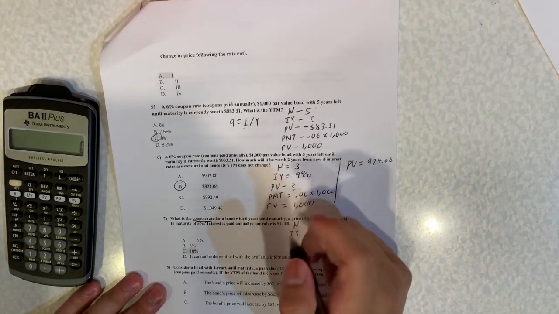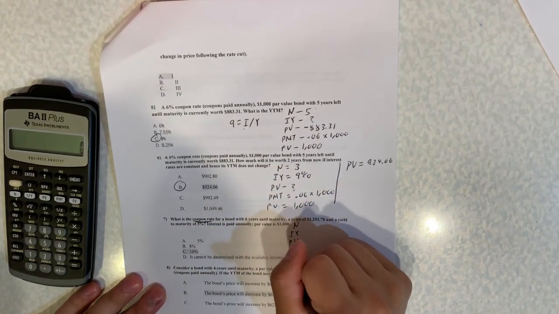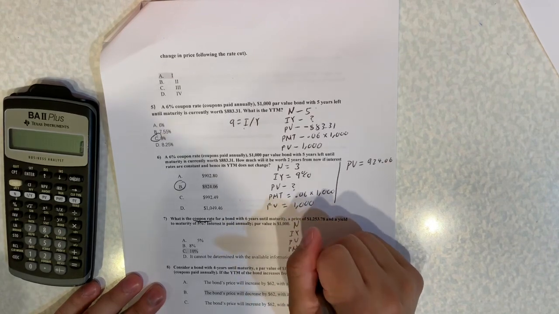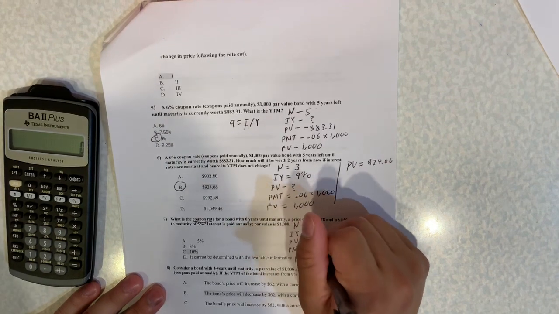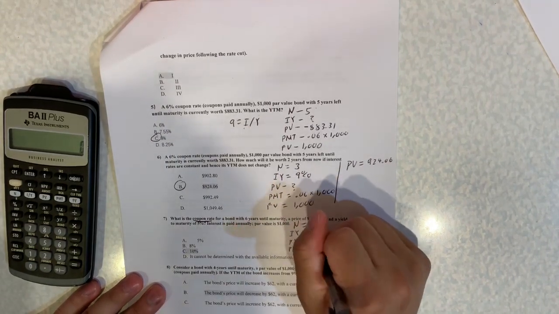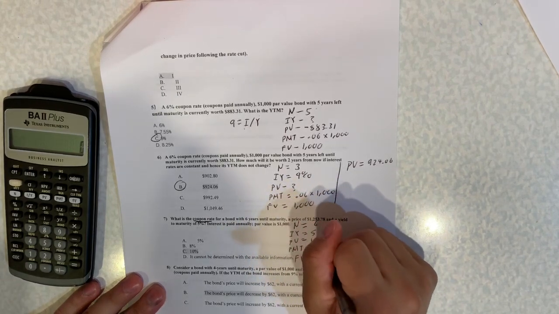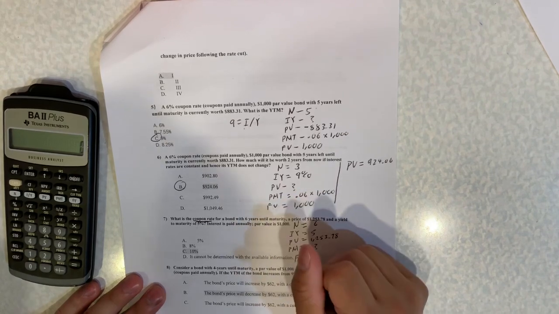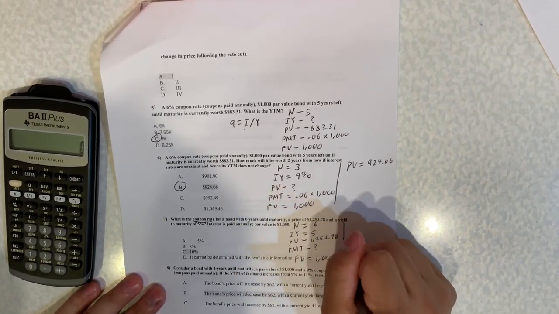Again, we note all this information down. The payment is what we're looking for, right? So N is 6, interest is the 5%, the present value is 1,253.78, and the future value is $1,000.